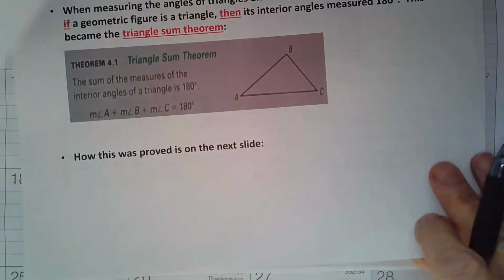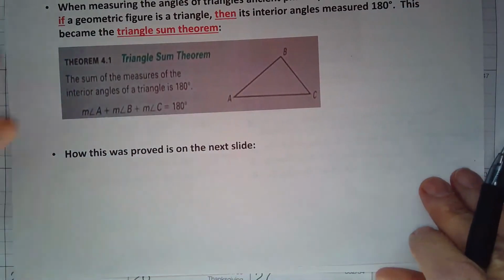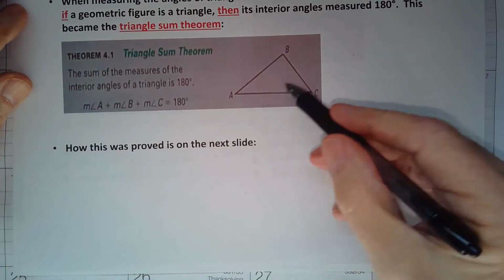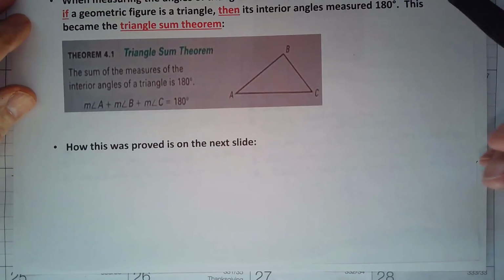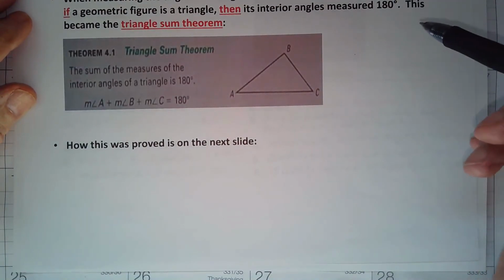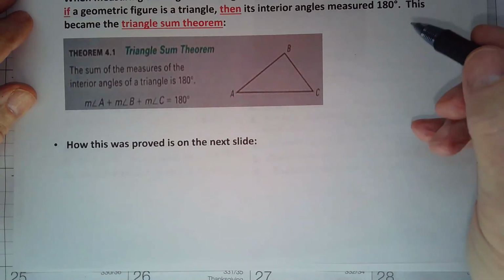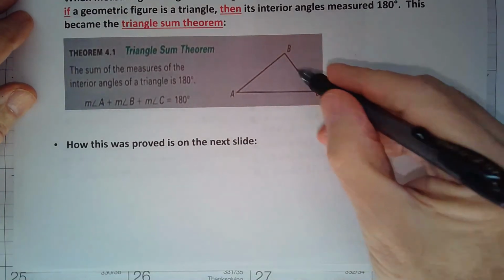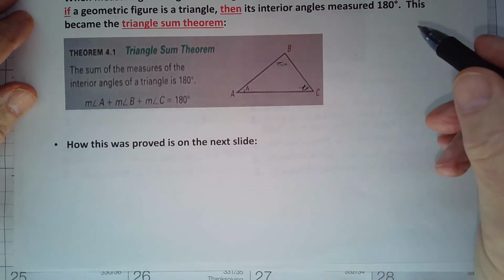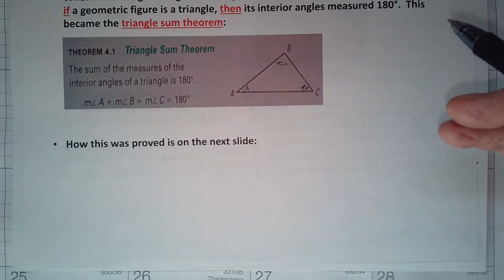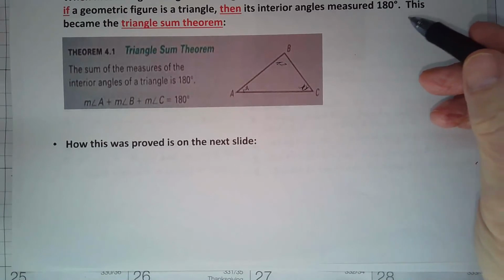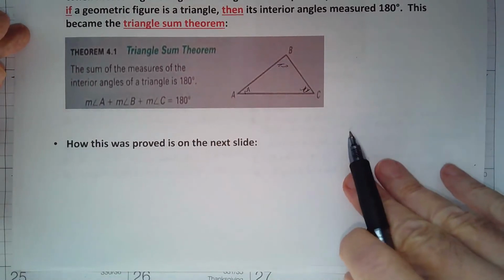Now the other thing we want to know is, what proves that we've got 180 degrees inside a triangle. I'm sure you've heard that said. Well, the ancients discovered that if a geometric figure is a triangle, then its interior angles measure 180 degrees. So this angle plus this angle plus this angle inside here always equal 180 degrees, no matter what the different measures of those angles are. When you add them together, they equal 180 degrees. And this became the triangle sum theorem.